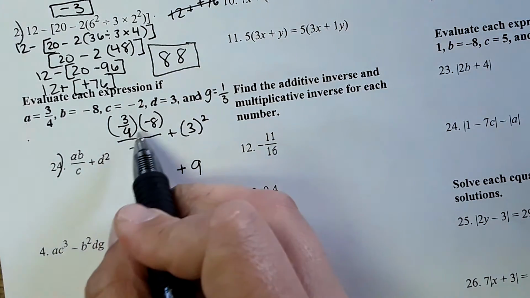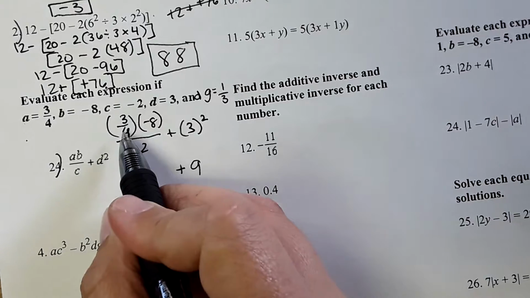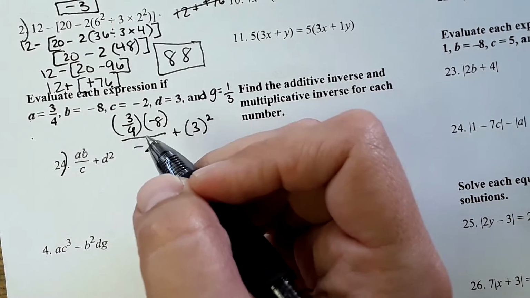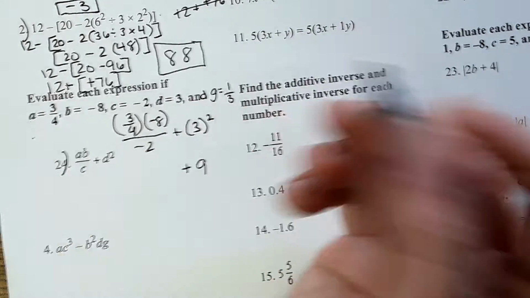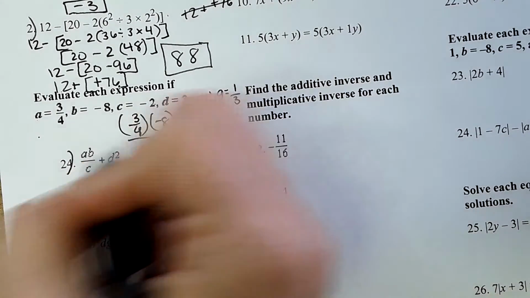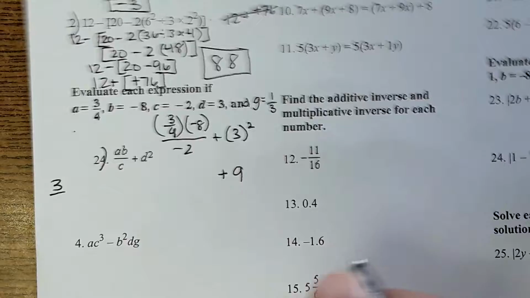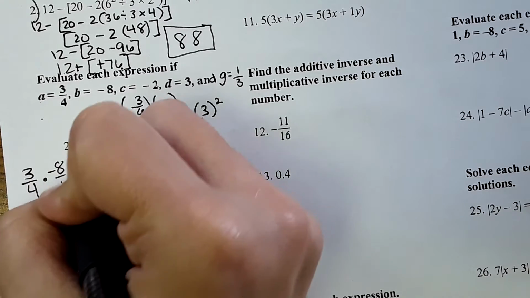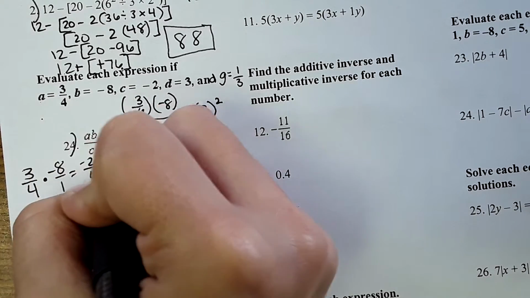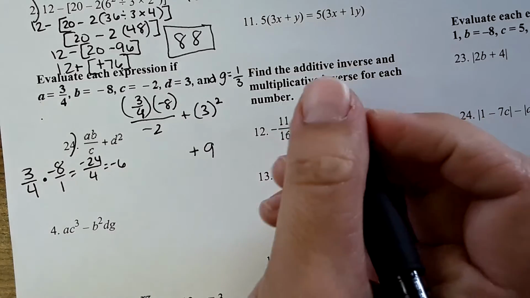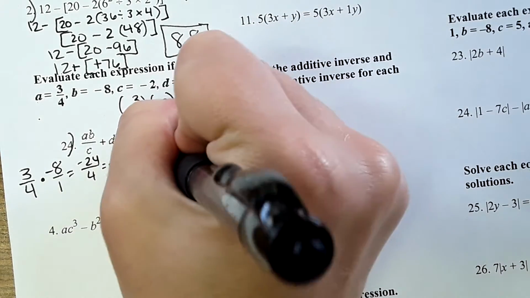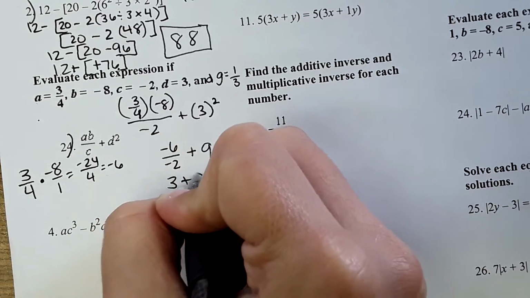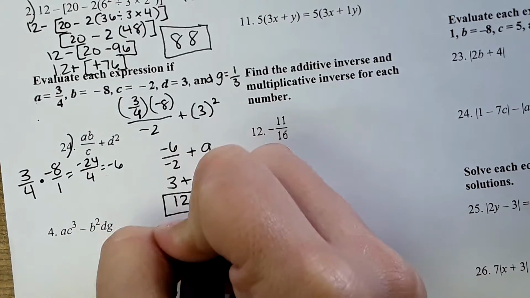As I'm bringing everything down, the next step is going to be multiplication. So 3/4 times -8. You could do that in the calculator. You could do 3 divided by 4 to get 0.75, and then multiply that by -8. That would work. The other way to do it is just multiply your fractions. So over here, 3/4 times -8 over 1 equals -24 over 4, which is -6. So I would get -6 over -2. -6 over -2 would be +3 plus 9, and I get 12 as our answer.